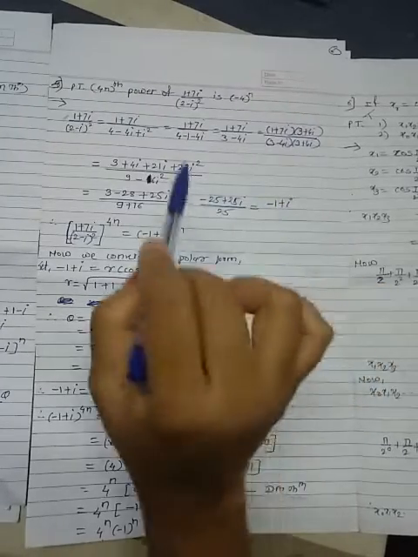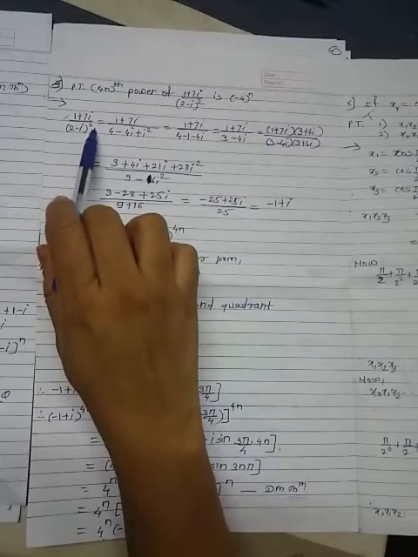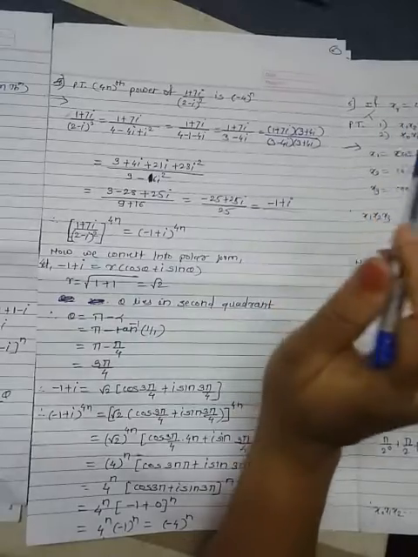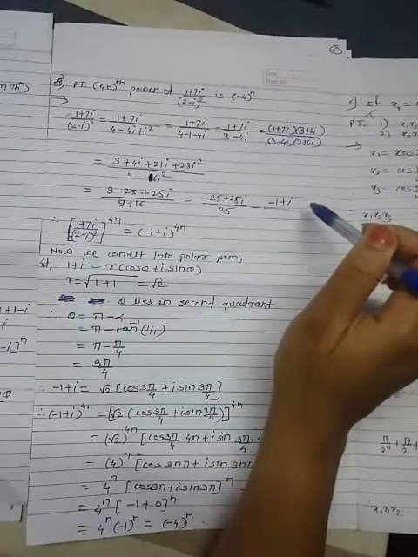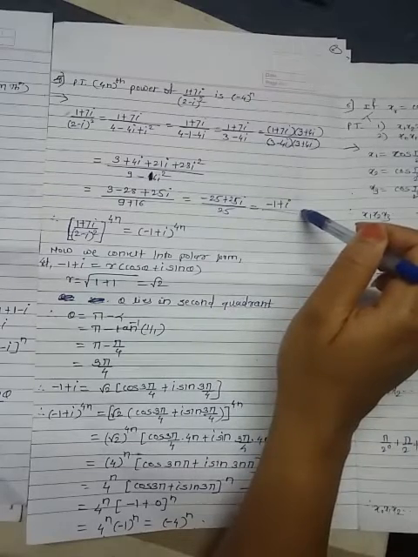Okay, what we have done, we simplified this complicated complex number into a simple complex number. Now what we have to do, we have to convert this complex number into polar form.